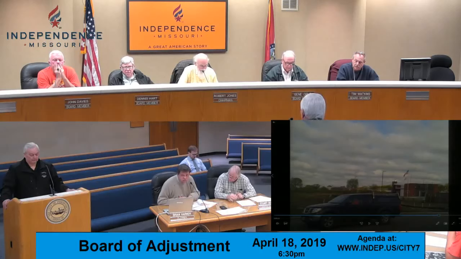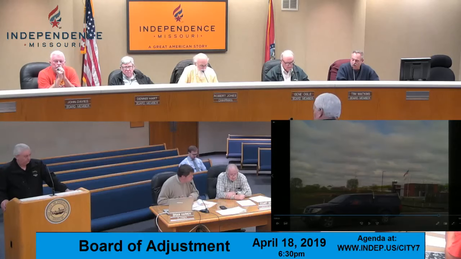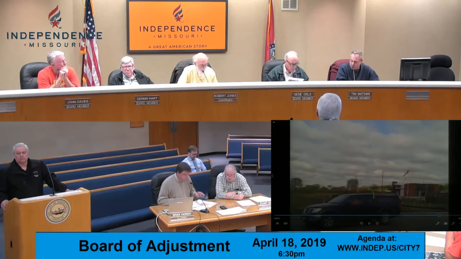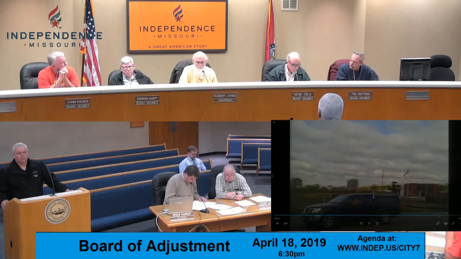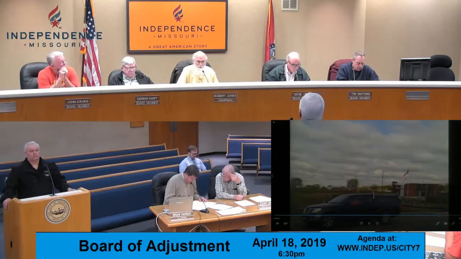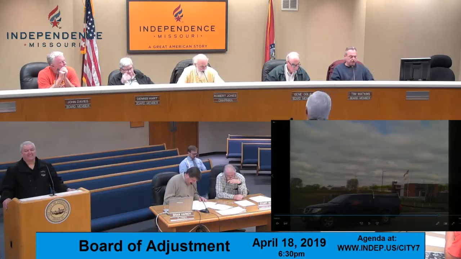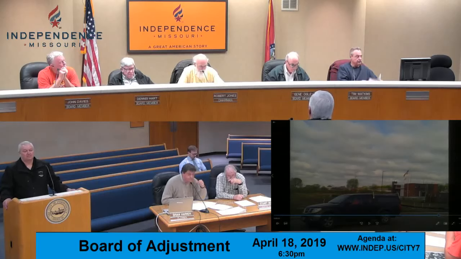Those are the variances for the two east and west facades. So we can actually just make a motion based upon the request on the murals. Okay, I'll make a motion to approve the request on the variance on the murals. Do I have a second? I'll second it. All right, for the variances on the two murals of 38.8 square feet and 151.8 square feet.